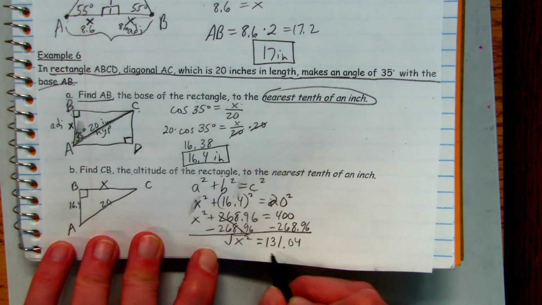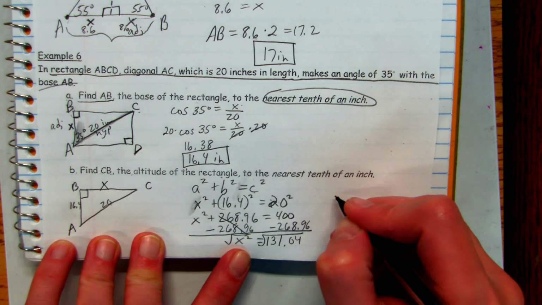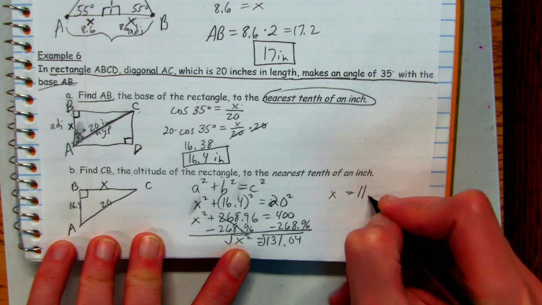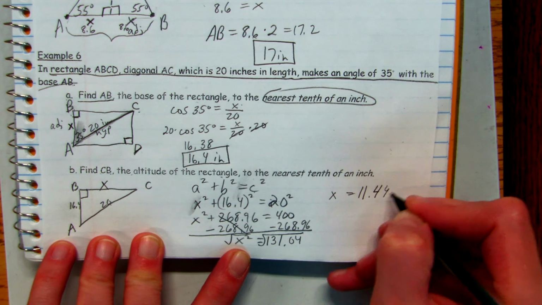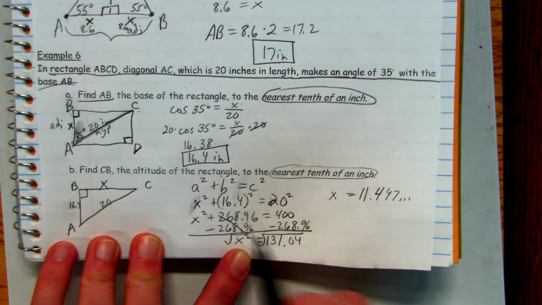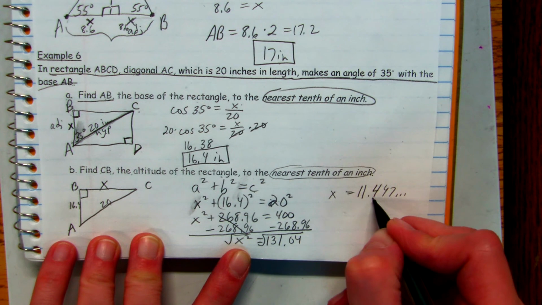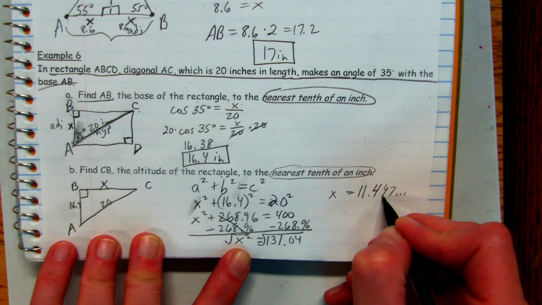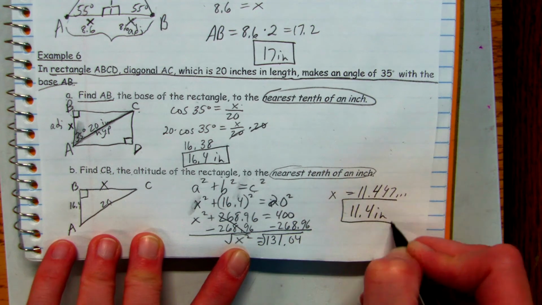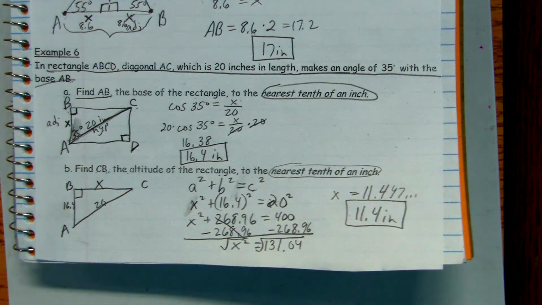So square root, and we'll come out with x being about 11.447, yada, yada, yada. They want us to round to the nearest tenth of an inch. So if I'm looking at the tenth place, that's 4, and the next place is a 4, so it'll stay 11.4 inches. And that is it.